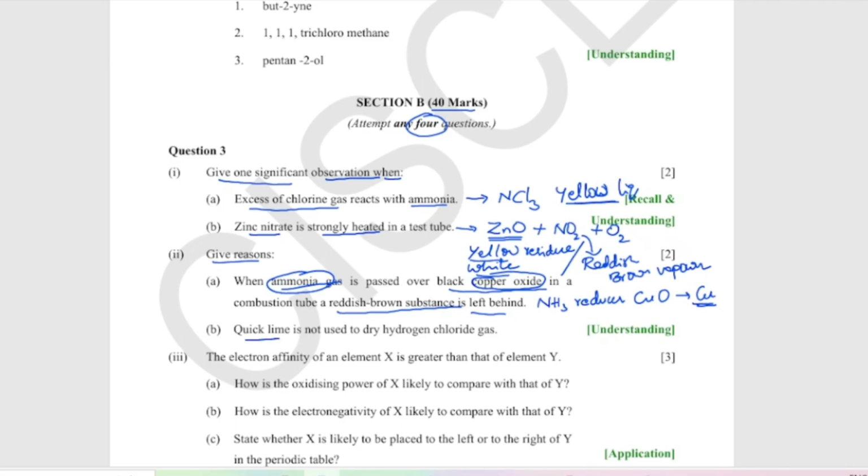Next, quicklime is not used to dry hydrogen chloride gas because quicklime is basic, and hydrogen chloride gas with moisture acts as an acidic substance. So these two will react and finally give calcium chloride.